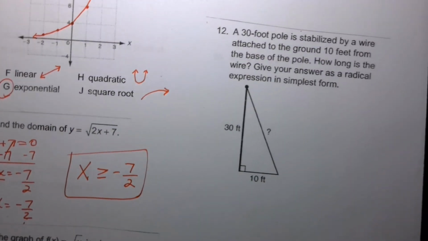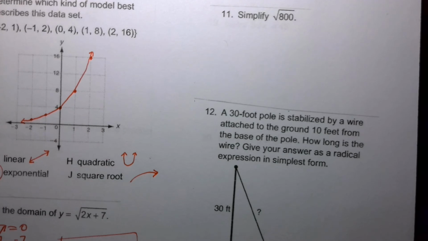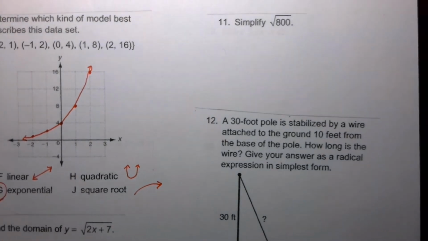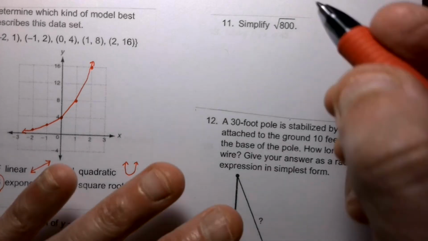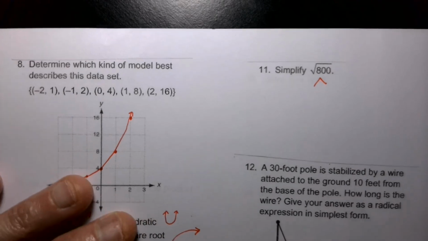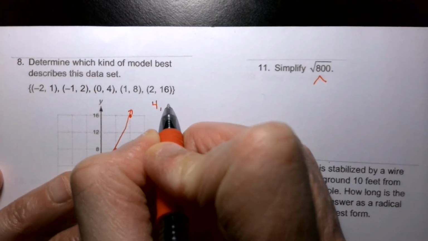All right. Now, simplify. So this is where the part of the test, let me look here, and on. The calculator does not really help you very much because anybody can punch in square root of 800 and get a number. You're simplifying this in simple radical form. So you need to break this down and you need to think of numbers that are perfect squares. And the answers to those are 4, what else?